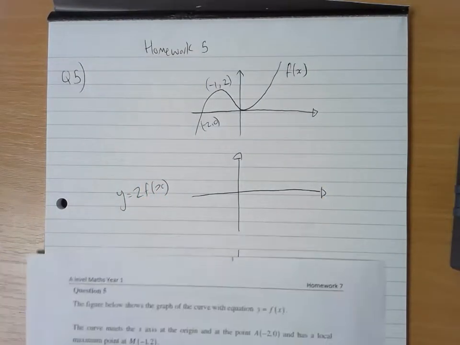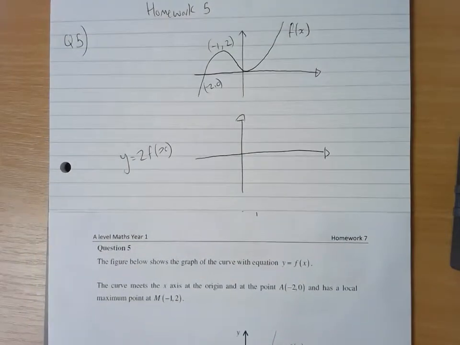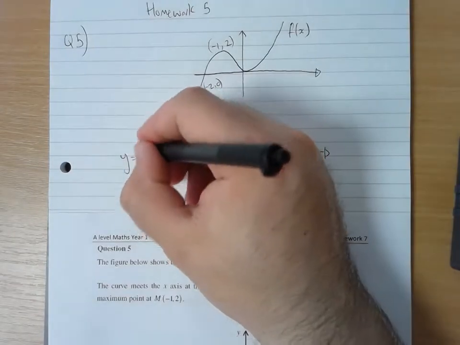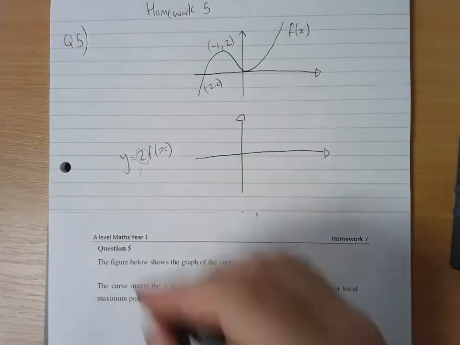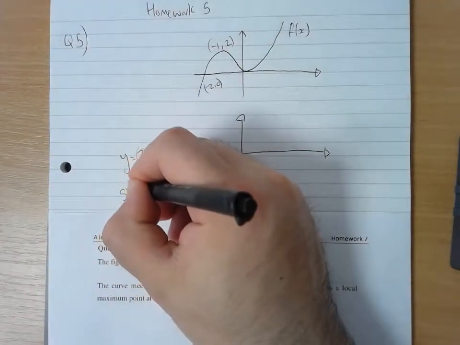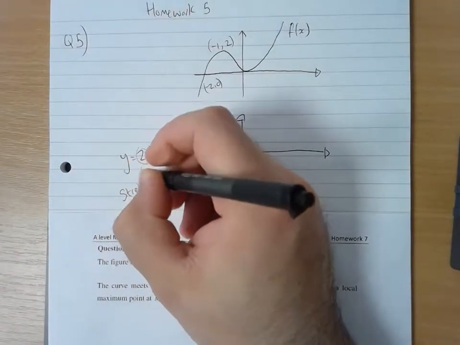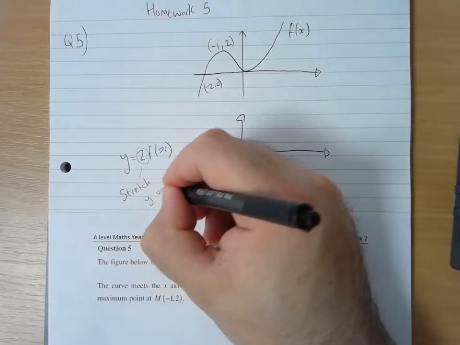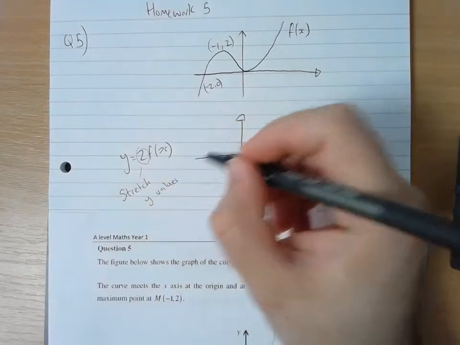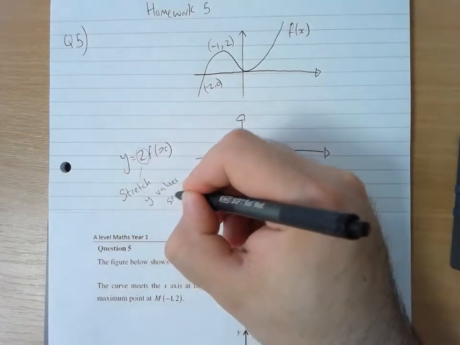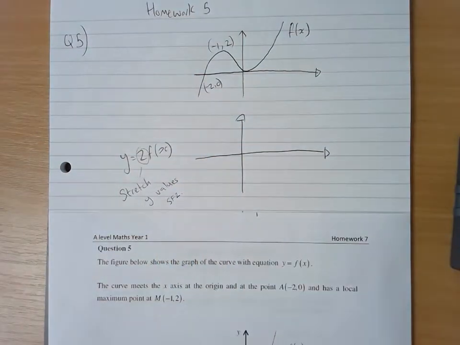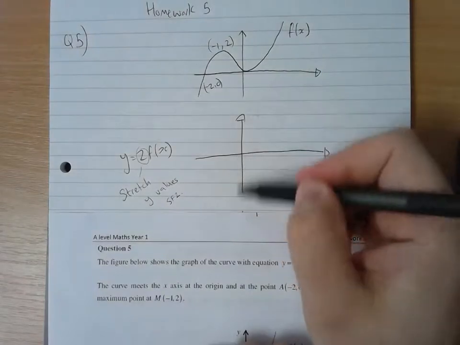So we did some of these at GCSE. They're really important now at A level. We need to work out what this does. Because this is outside, it affects the y values. Because it's multiplying, it's a stretch. This is a stretch in the y values, or y direction, and its scale factor is 2. So this is making our graph twice as big in the up and down sense.